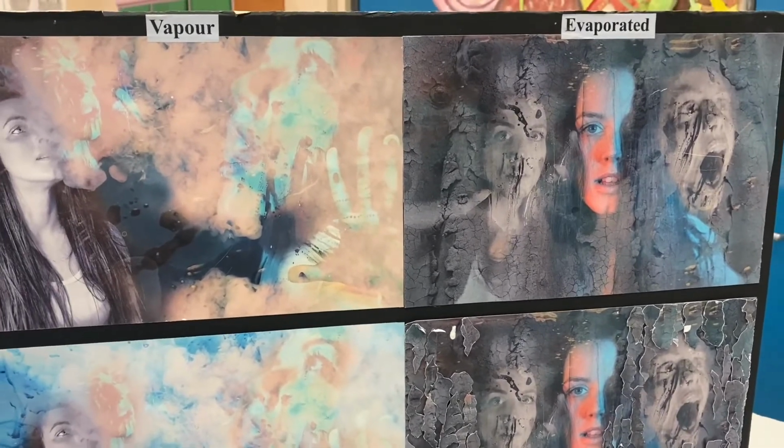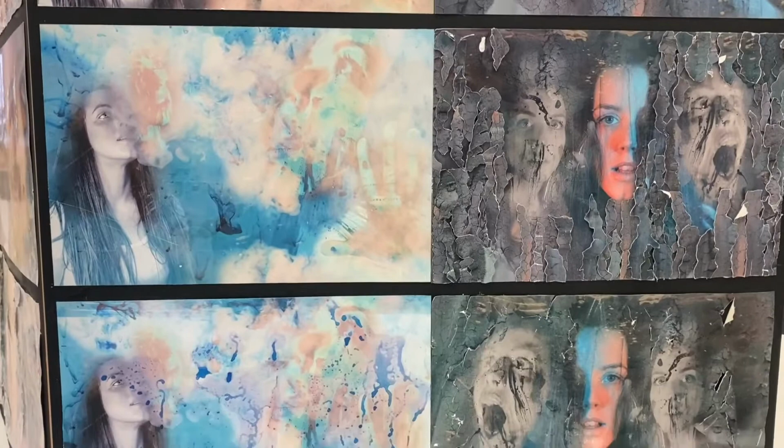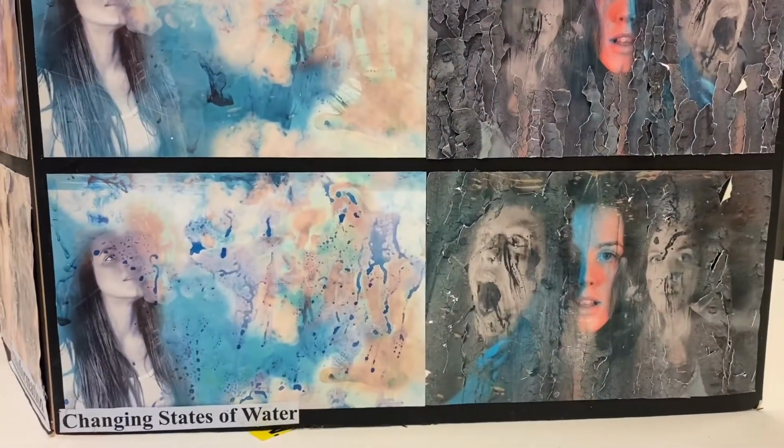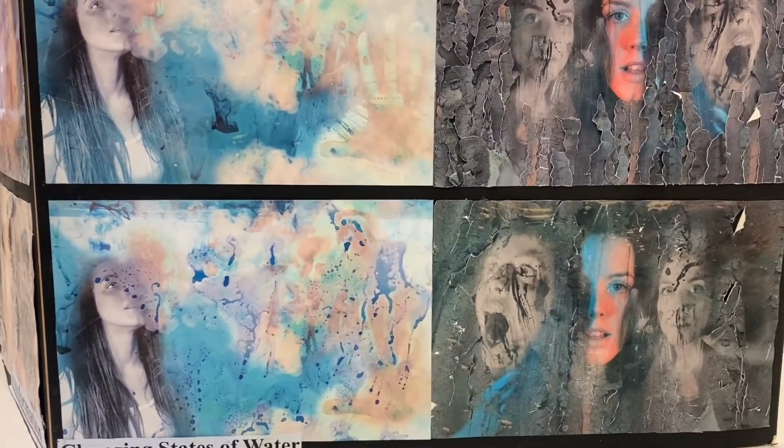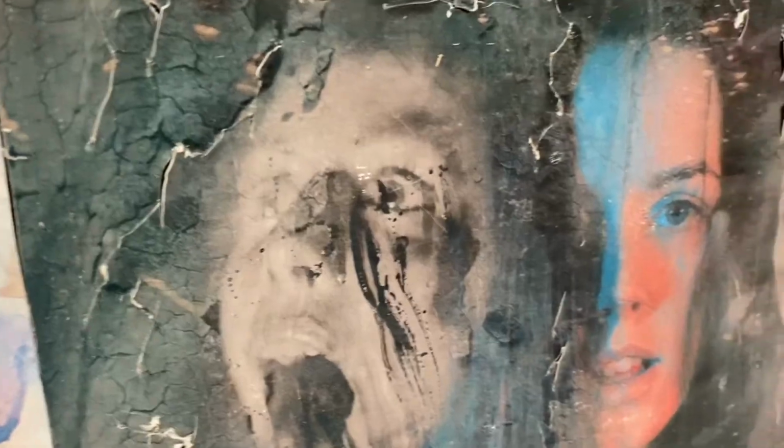Towards the end of your sketchbook, you'd be putting together some final edits. We usually work in series. As you can see here, we're exploring the theme of evaporated and vapour, and each photograph has been edited in a different way. This middle one has been collaged as well as photoshopped, and this final one has been transferred onto fabric.